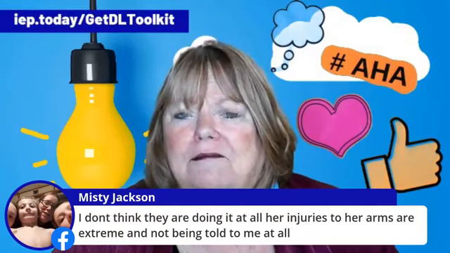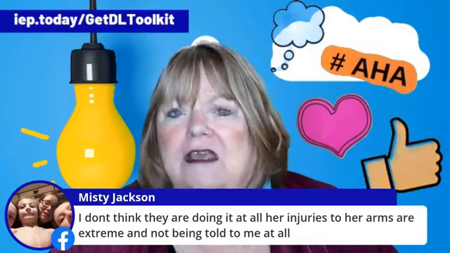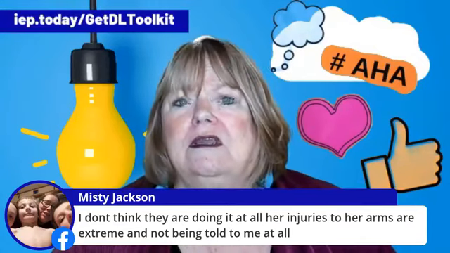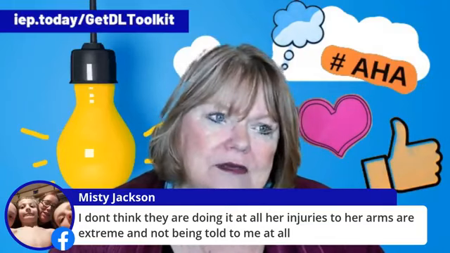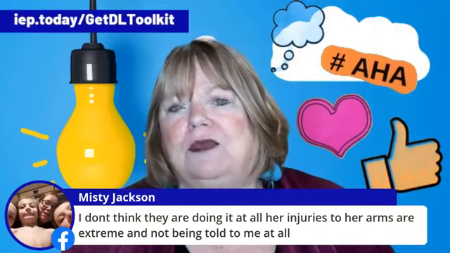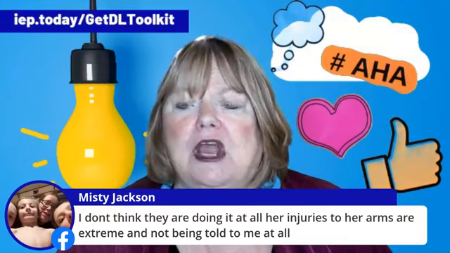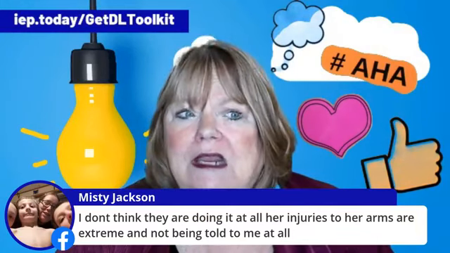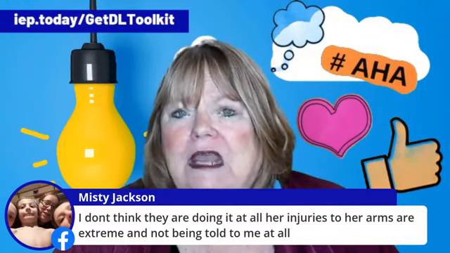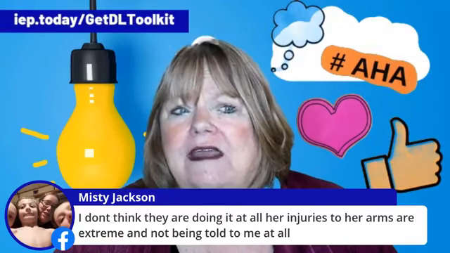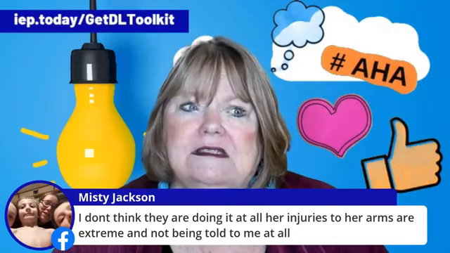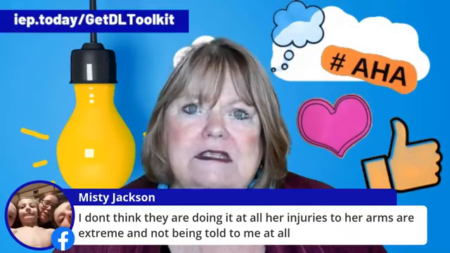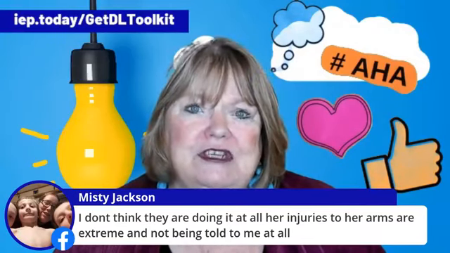What do you call an injury to her arm? When people are collecting data on behavior, you've got to make sure that everybody is seeing it from the same lens and has the same definition.